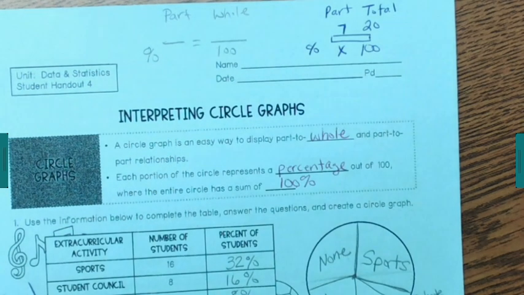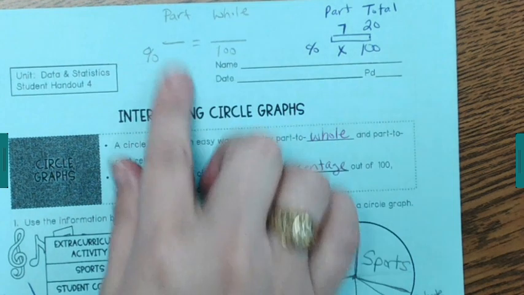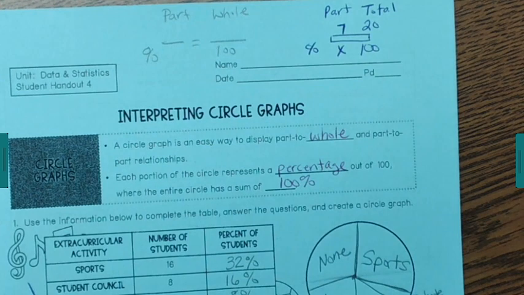That's fine. So part over whole. Just remember part is first, whole is second. Part, whole. You don't have to solve it. I just want to remind you this is how we set it up. So now we're going to look at actually solving some problems.